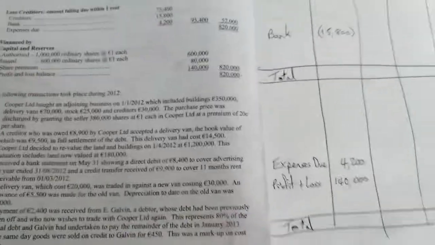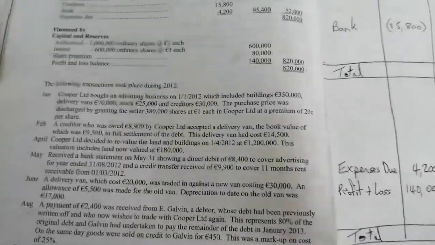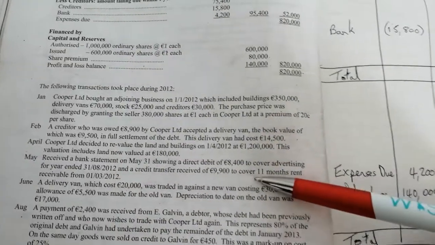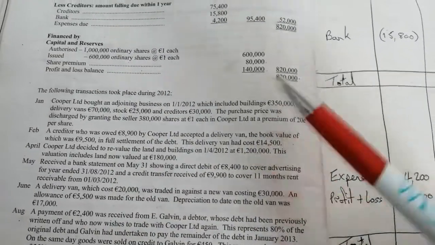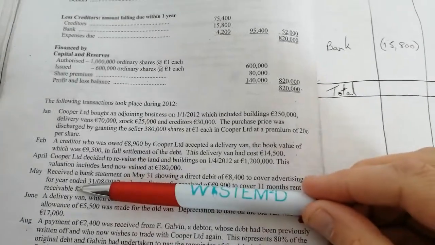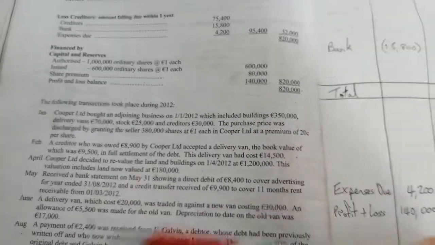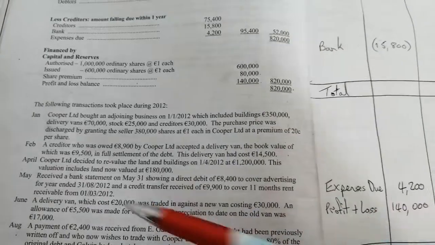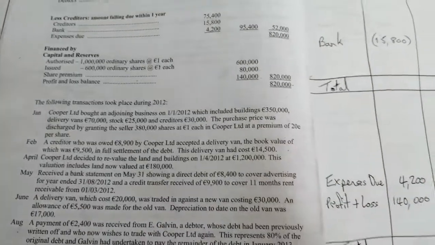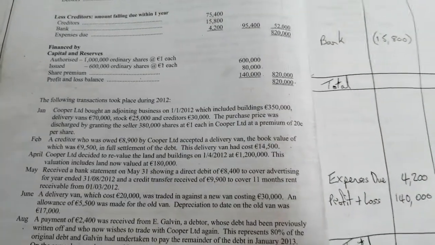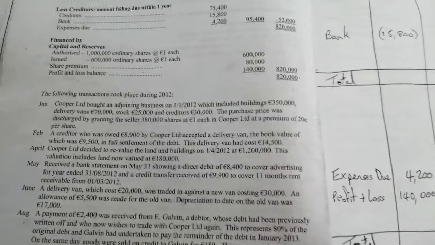Now, the rent receivable part is similar to questions that we've done already, so I'm not going to do that today. So I'm going to pretend or treat it as though there were just the one part and see how you would deal with the direct debit of 8,400 to cover advertising for the year ended, because that is very different to anything we've done so far.